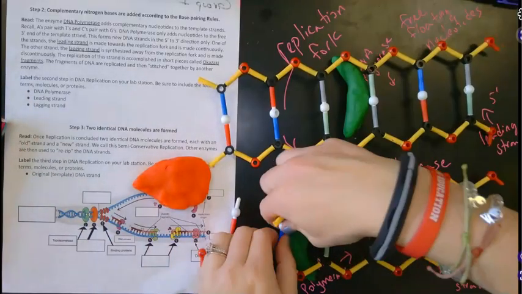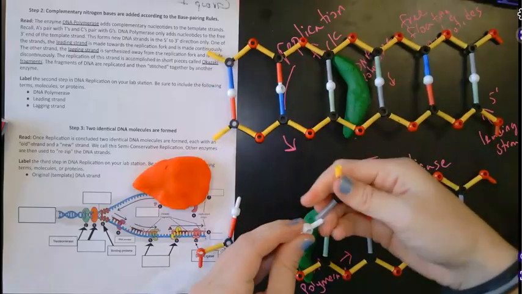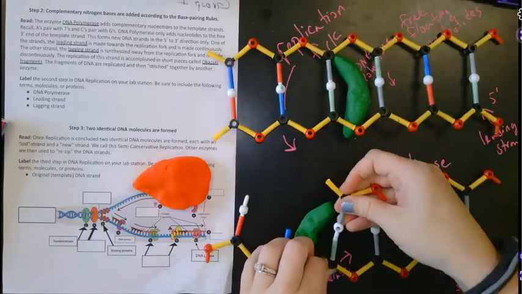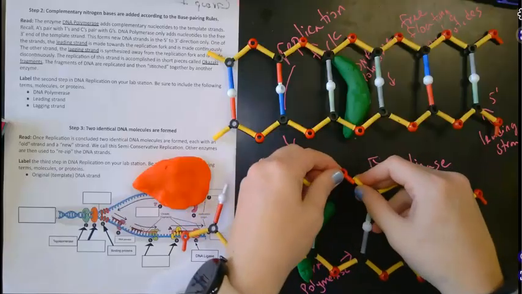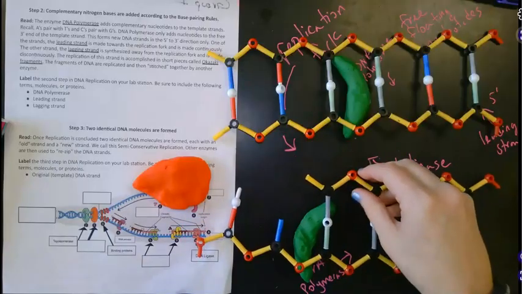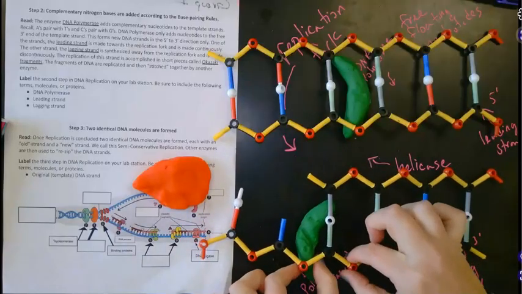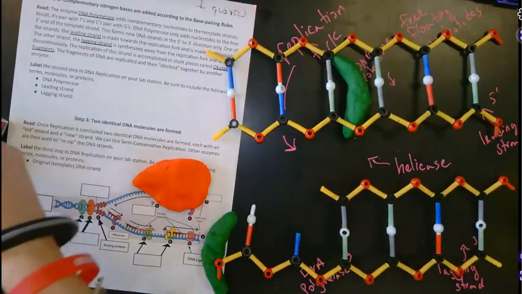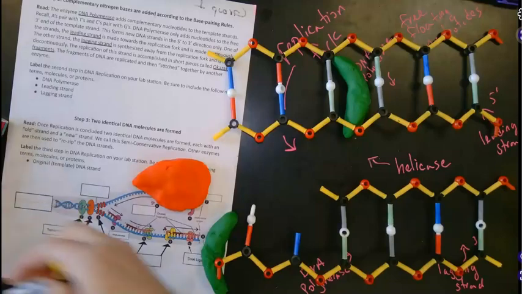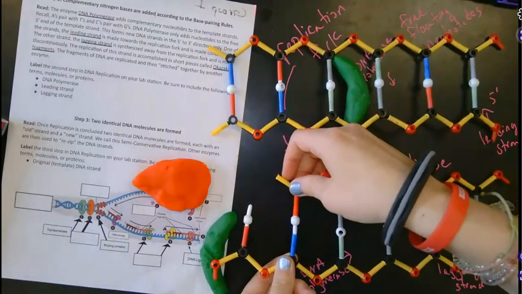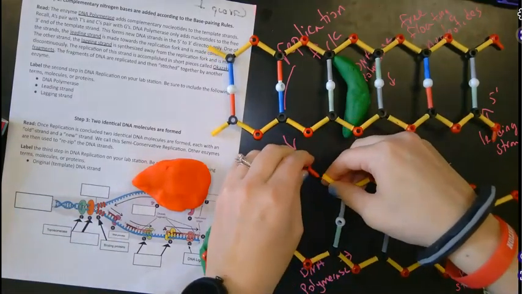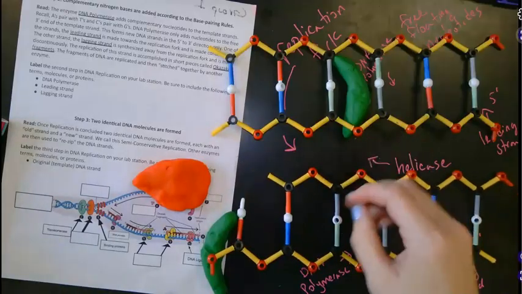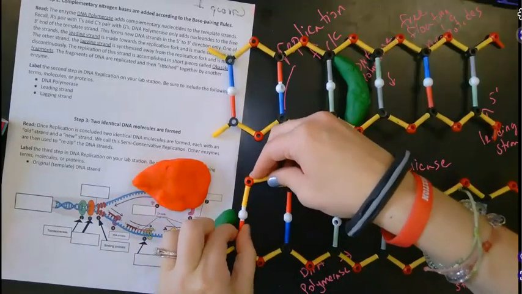It's just having to occur in small fragments, Okazaki fragments technically, named for the guy that discovered this. So polymerase is done here. Now it's going to come back, right, and it's going to do the last fragment, bind these bonds, and then the last one.